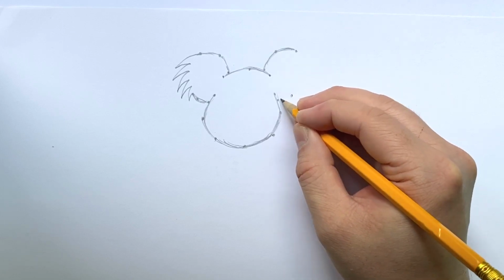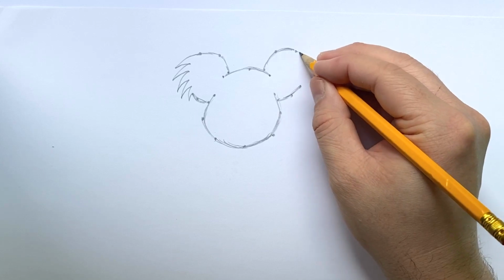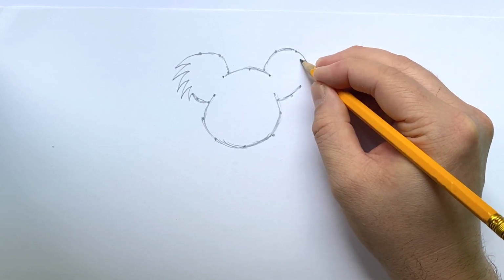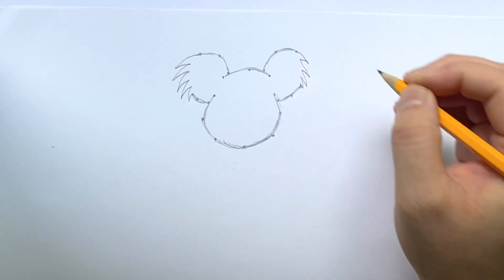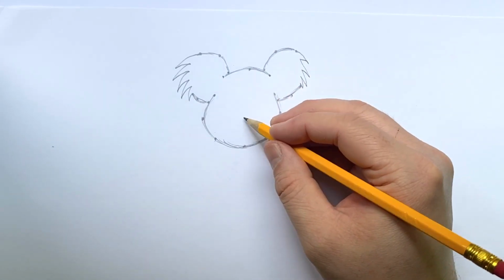So again, 3 dots on the bottom, to get that big ear on that side. And then again, from the top, we'll give it some jaggedy sort of hairs there. And that looks pretty good. Very nice. All right, so now we're going to put on their nose.